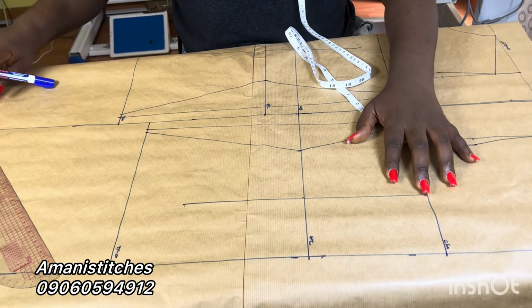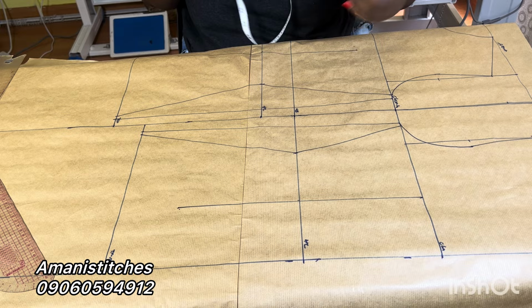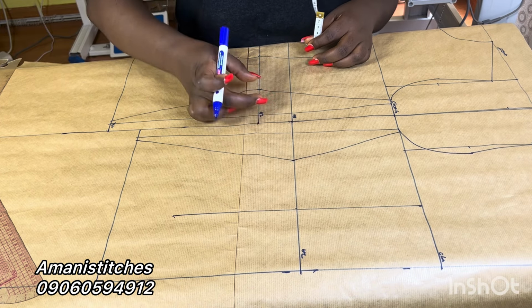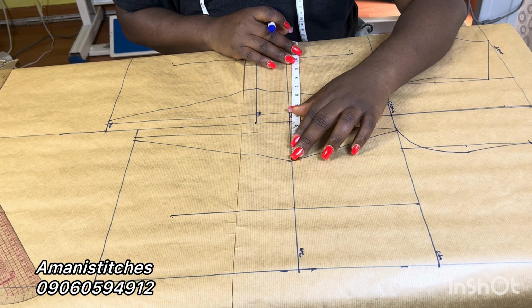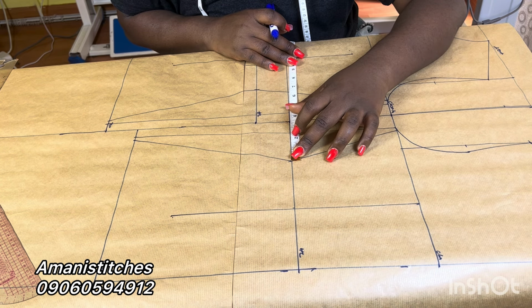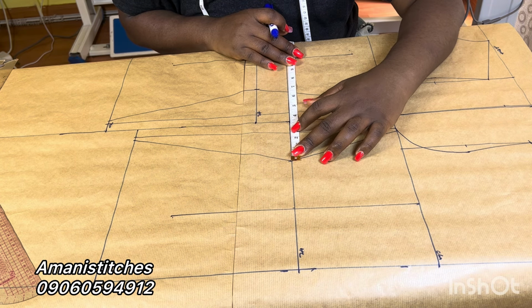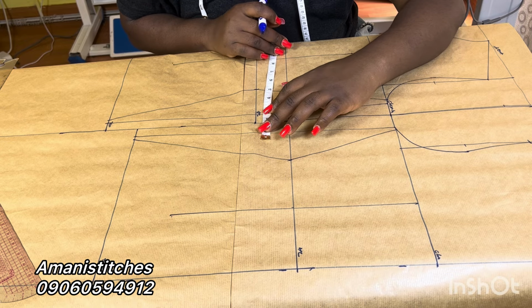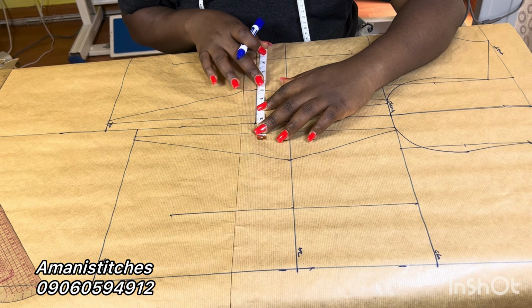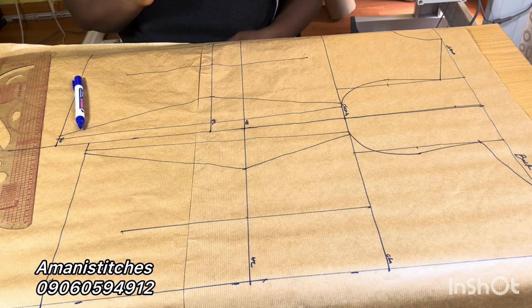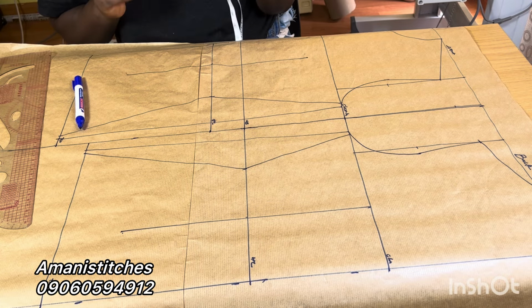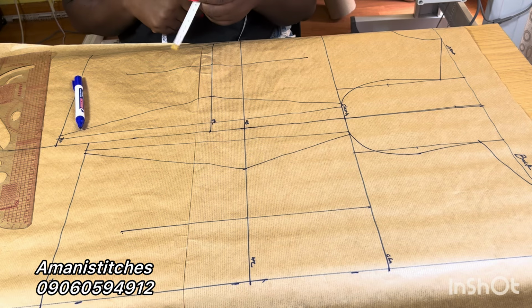Now how do we get our dart leg? We measure this ease allowance and this ease allowance. So for the back ease allowance I have 2.3. We continue the measurement to 5. So this ease allowance gave me 5 inches. 5 inches divided by 6 gave me 0.7.